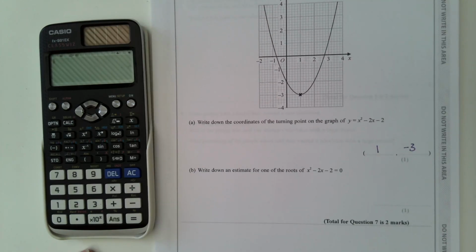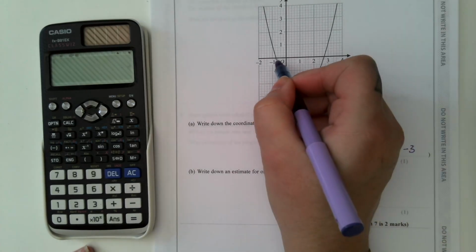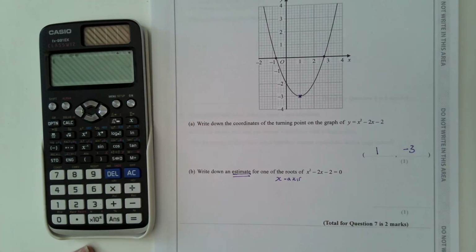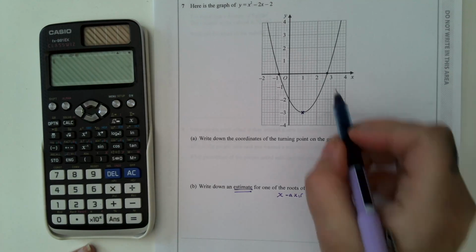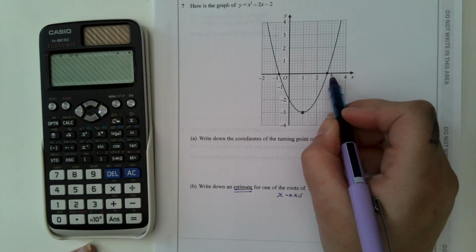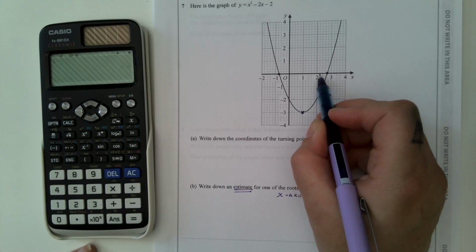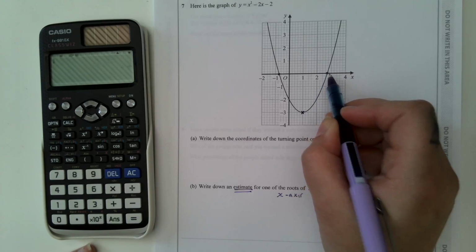Then it says for part B, write down an estimate for one of the roots of x squared subtract 2x subtract 2 equals 0. So the roots are where it crosses the x axis. So this point here and this point here. And it says estimate because actually we can't get exact values here. We can just estimate roughly. So this is 2 to 3 with 5 little squares, so each square must be worth 0.2, 2.2, 2.4, 2.6, and it's somewhere between 2.6 and 2.8.